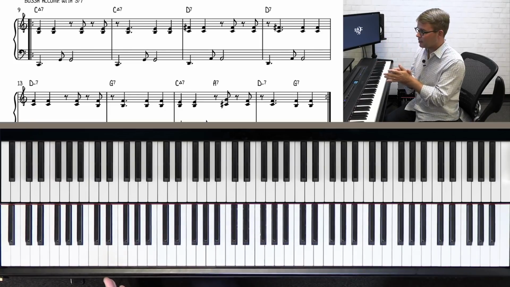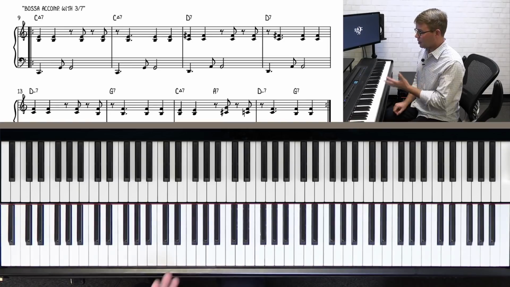So let's try that just together. Here we go. 2, 3, 4. 1, 2, and 3, and 4, and 1, and 2, 3, 4. 1, 2, and 3, and 4, and 1, and 2, 3, 4. So once you get the rhythm, we're going to talk about the notes.